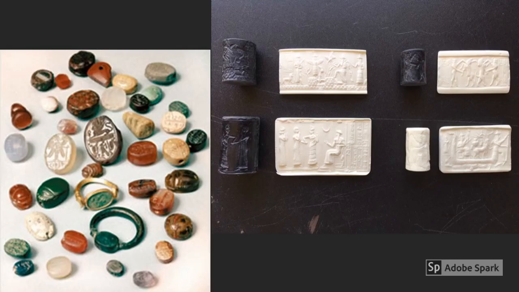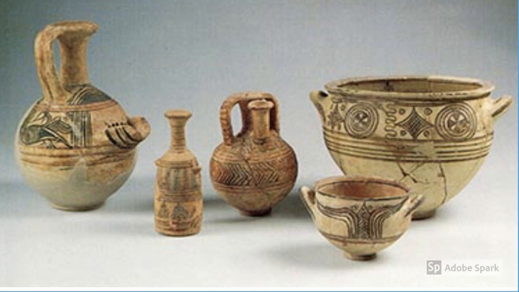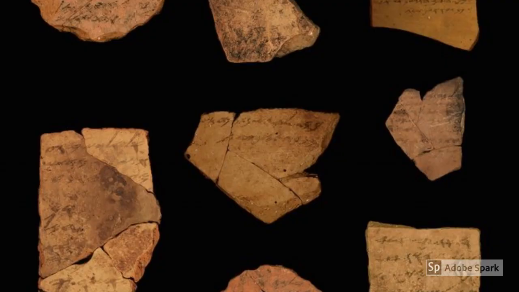More dominant was the visual world. Common people encountered art imagery, or iconography, on a much more consistent basis. For example, images were used on stamp and cylinder seals and in temple and palace walls. Many households would have had figurines, such as these naked goddess figurines, and other clay objects adorned with images. Even pottery, such as this Philistine bichrome pottery, was often painted, albeit mostly with abstract designs.